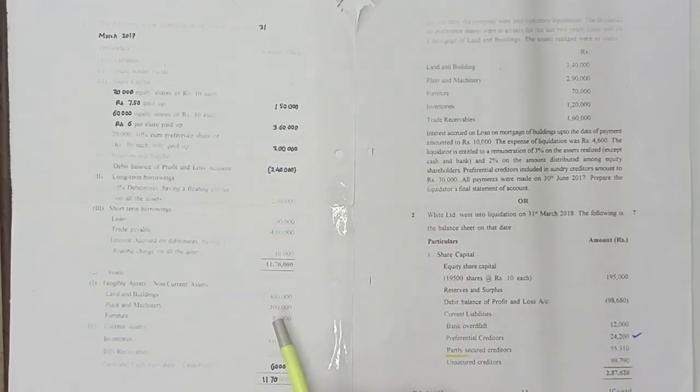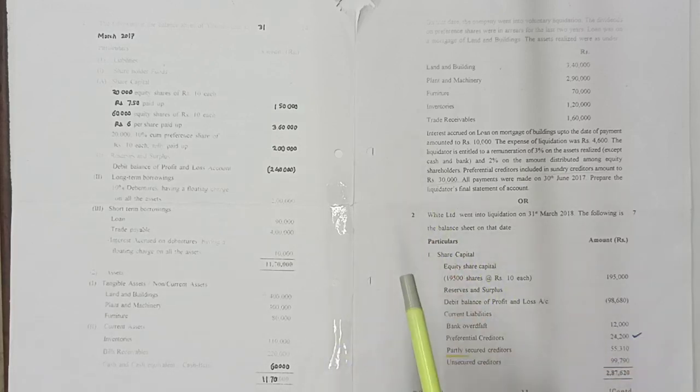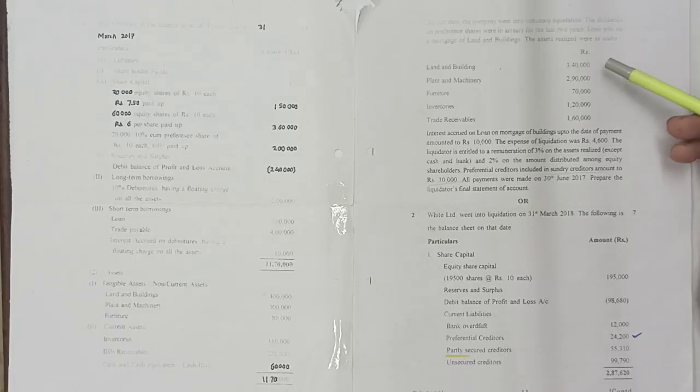Asset side, as usual, all the things are given: land and building, plant and machinery, furniture, current assets, and so on. Cash balance is 60,000. Keep in mind that on the liquidator's statement, the very first thing to come is your cash balance on the receipt side. Land and building is given. On that date, a paragraph is given: the company went into liquidation on that date.